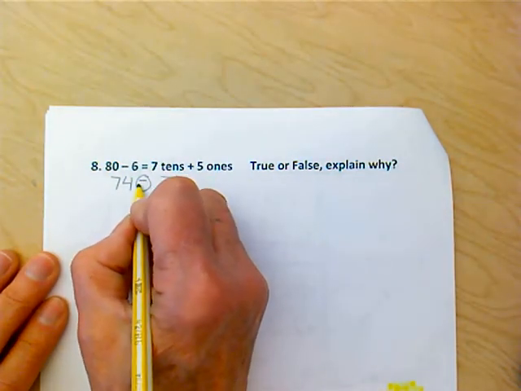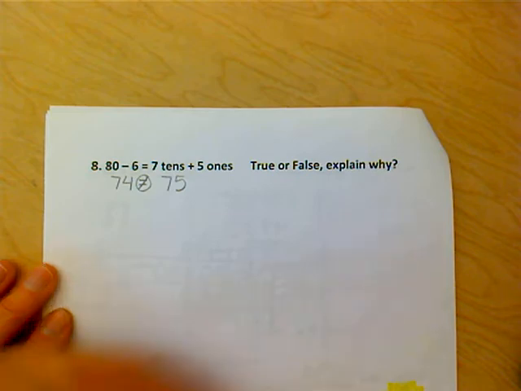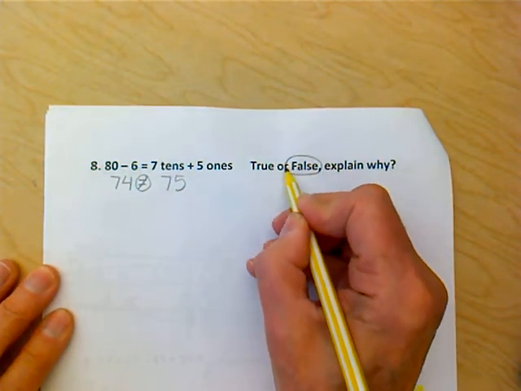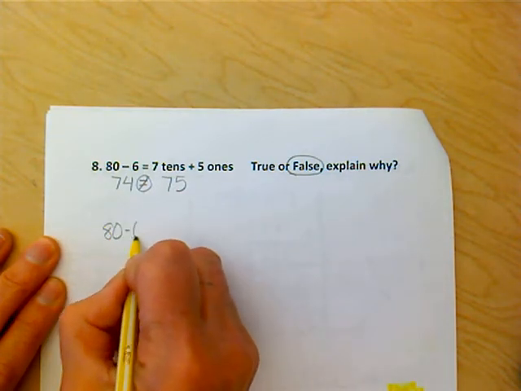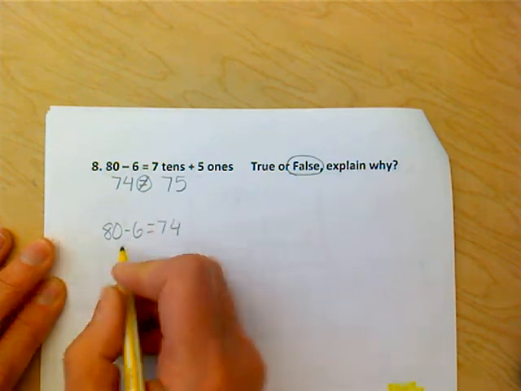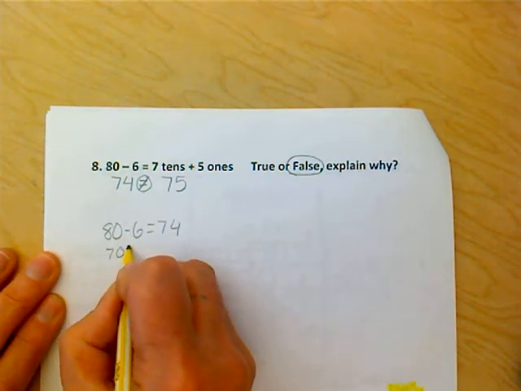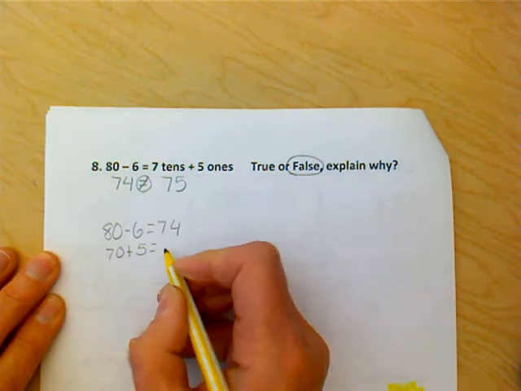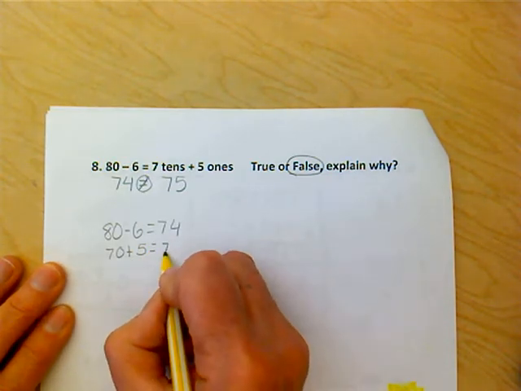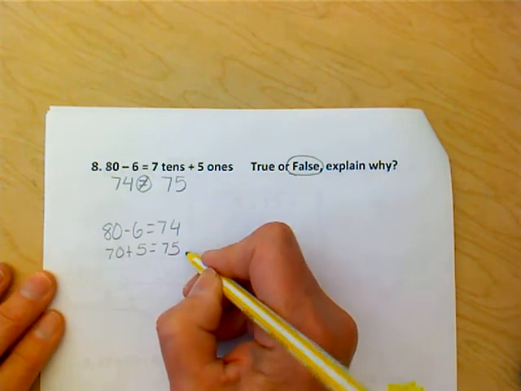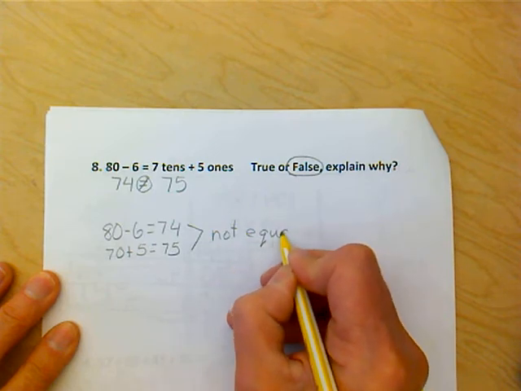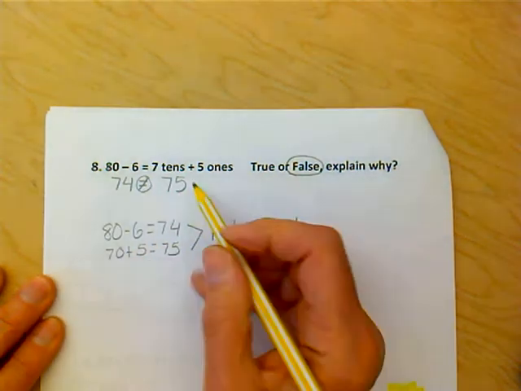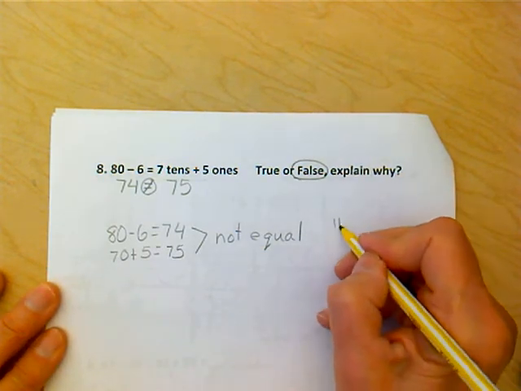Well, it is not equal, and we can show that by using the not equal sign, meaning that this one is false. And I have to explain why, because 80 take away 6 equals 74, and 7 tens, which is 70, plus 5 ones gives me 75, and 74 and 75 are not equal. As long as I can see that you understand why this is not equal, then I would be giving you a smiley face. Let's come down and try this one now.